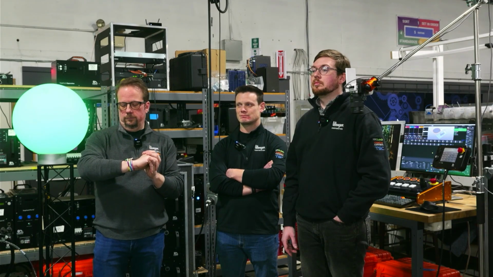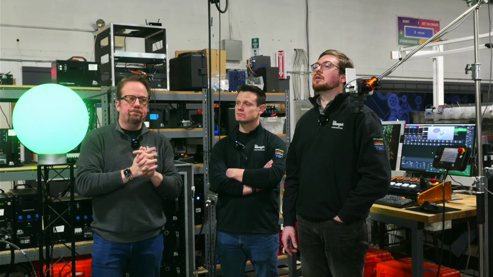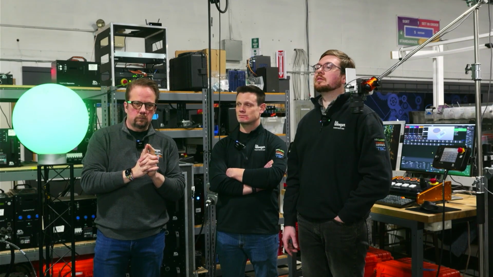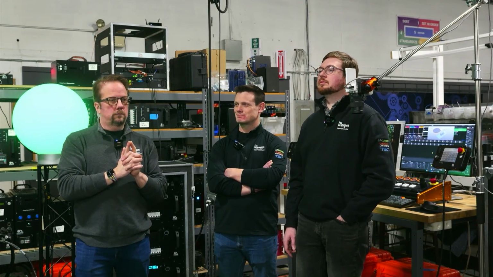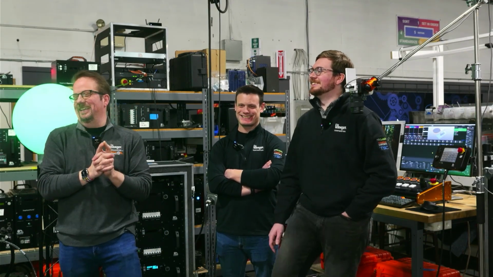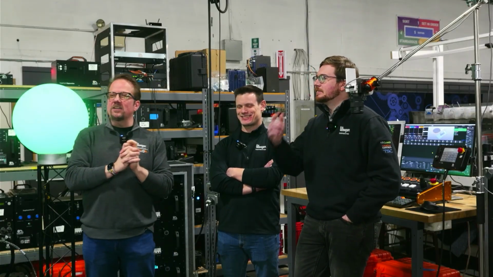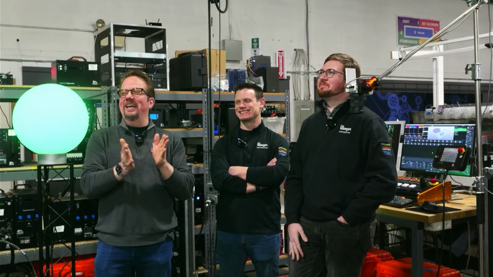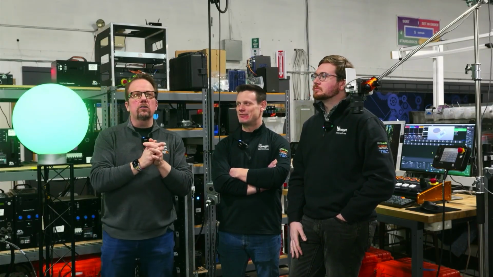Moving back quickly to the safety system. Is there a limit to the number of e-stops in the system? And is there a distance limit from the e-stop to the main rack? Yes. Yes, next question. No, so yeah, there are limits on all of those things.